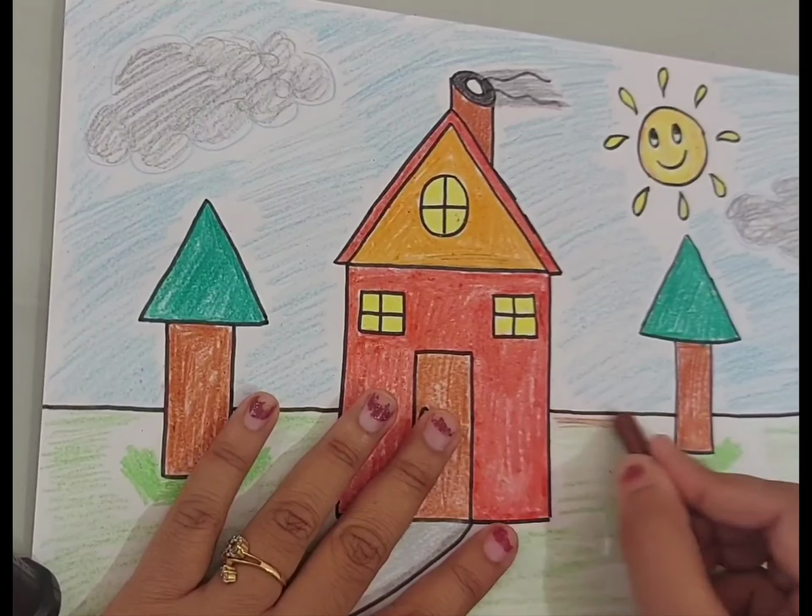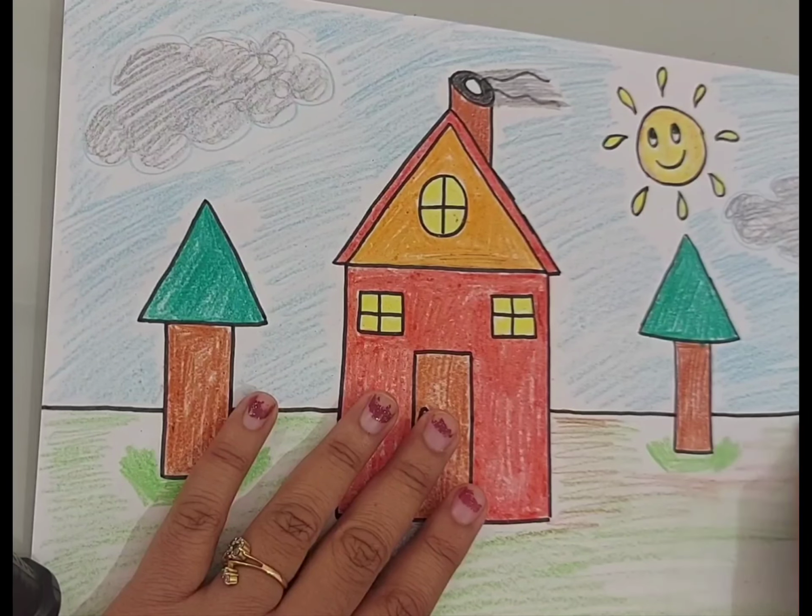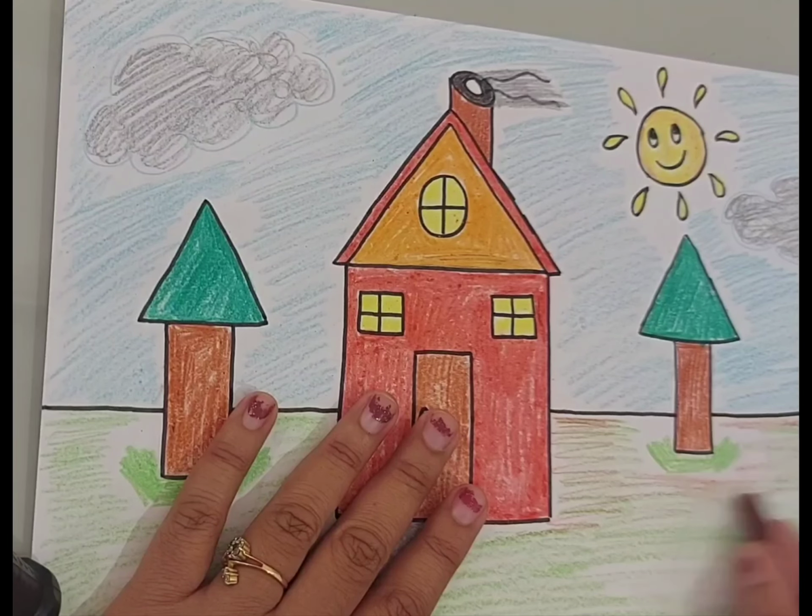I will use some brown crayon also to show some soil in ground.